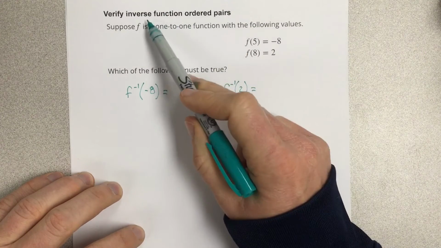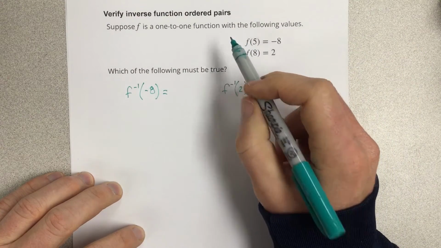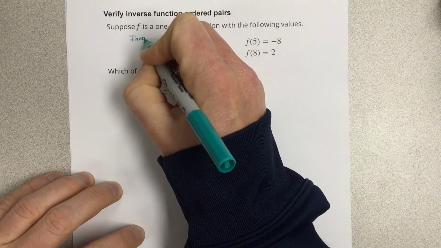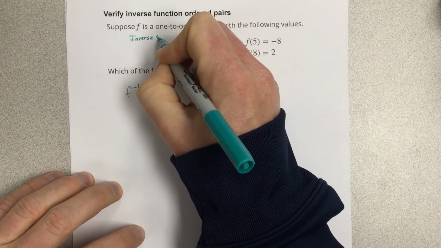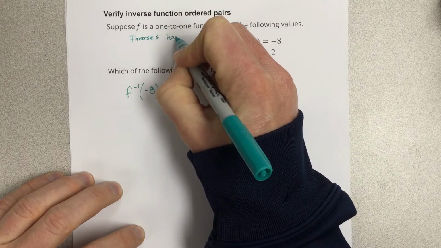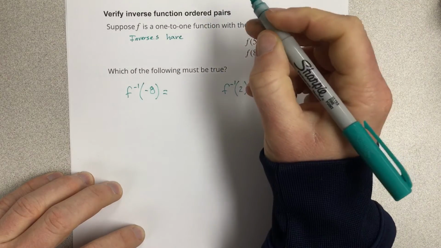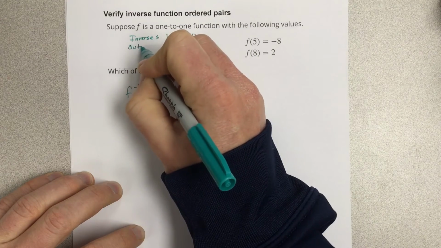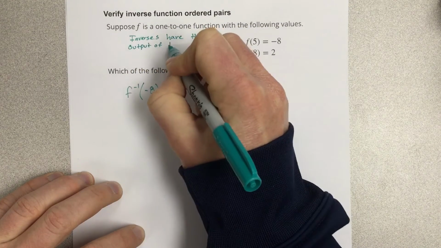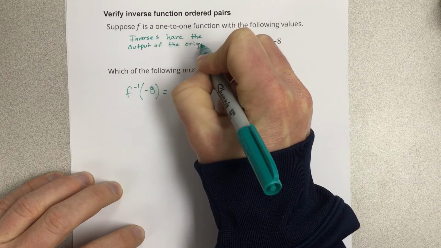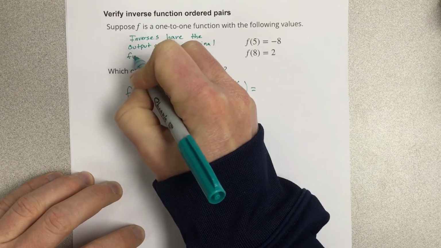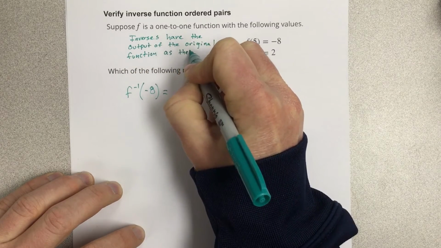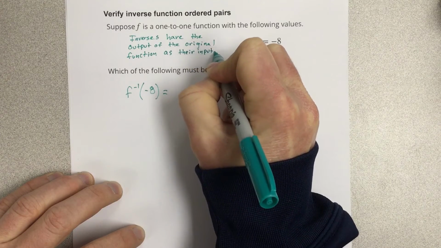So we know that inverses have the output of the original function as their input, and you can see that here.